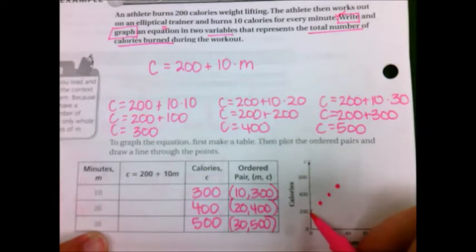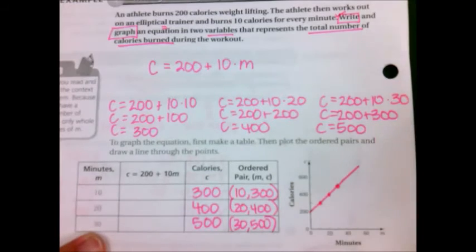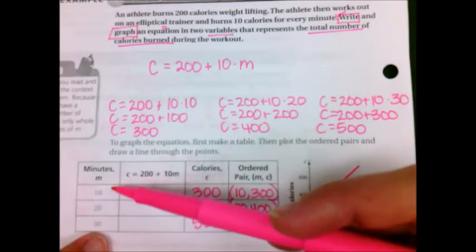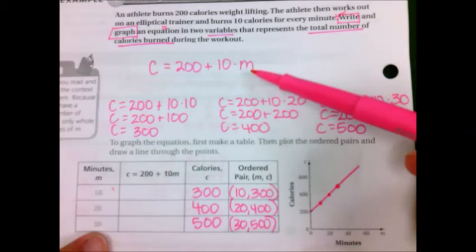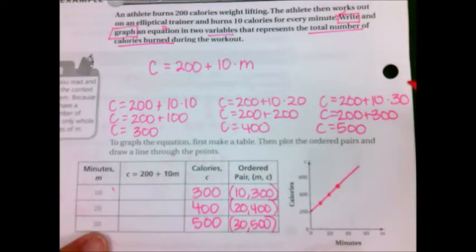We are going to draw a line through these points because any point on that line would make a data set that would work. So we will do our best to draw a straight line right through. Eventually we're going to get to problems where they don't give us this chart, and we will just have to pick three numbers that we want to put in for the independent variable, and then use the independent and the dependent variable to make some ordered pairs.